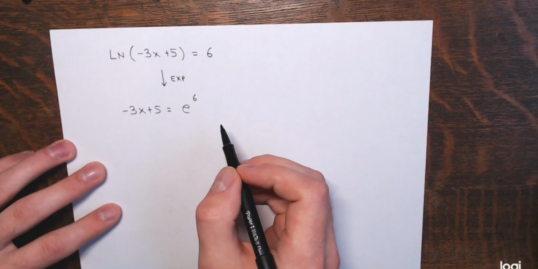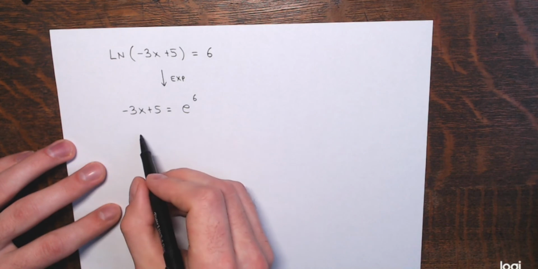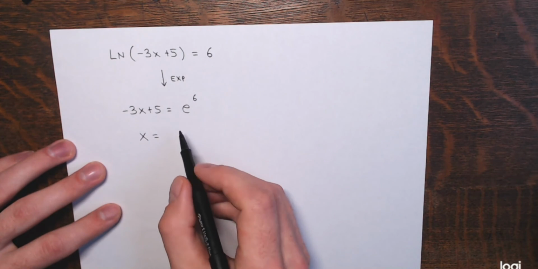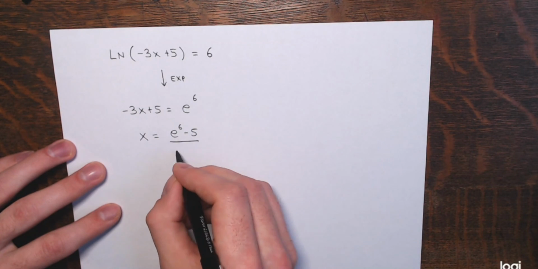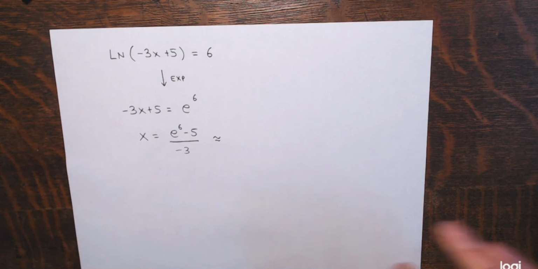And then I would subtract 5 and divide by negative 3. So we have x equals e to the 6th minus 5 in the numerator, divided by negative 3 in the denominator, and I'm going to punch that in the calculator and round to 4 decimal places.